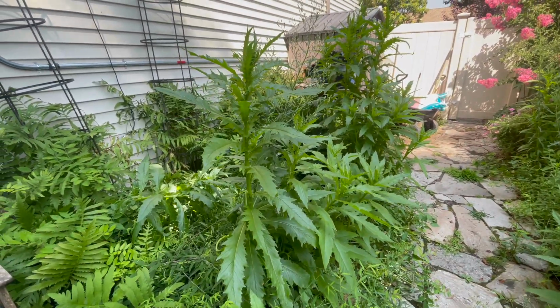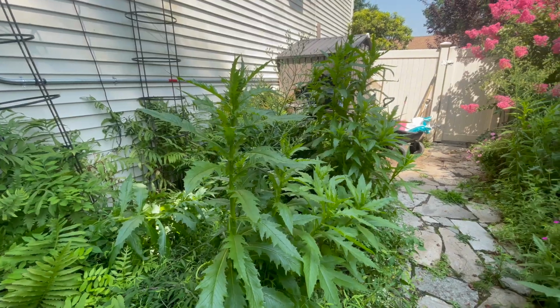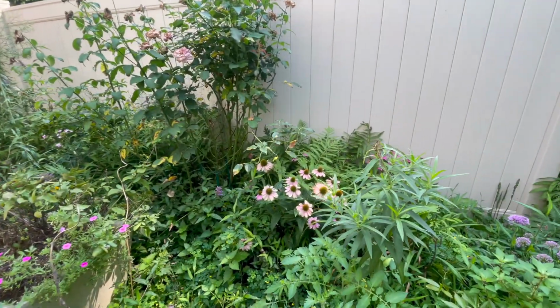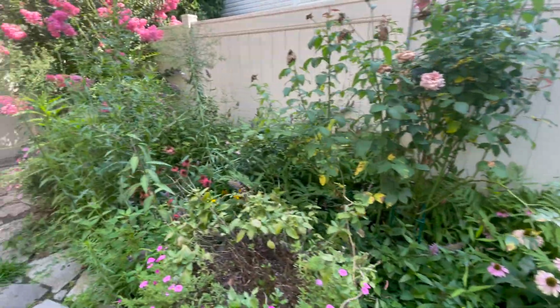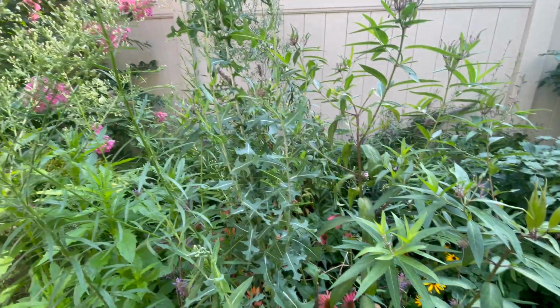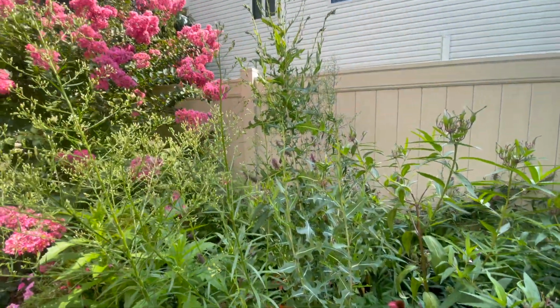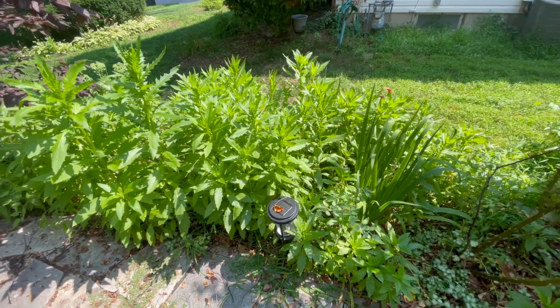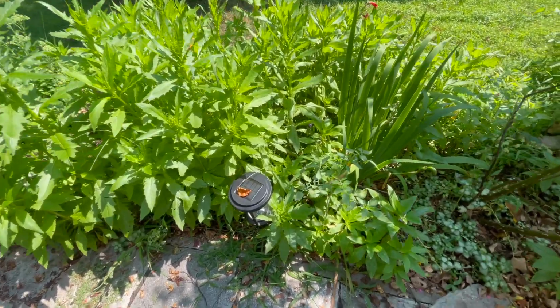Or we also maybe don't find them as beautiful or maybe as useful as some of the plants that we're intentionally planting in our gardens. But the truth is, a lot of these plants are native plants and have a purpose to the ecology that we have outside and are therefore beneficial to us as well.